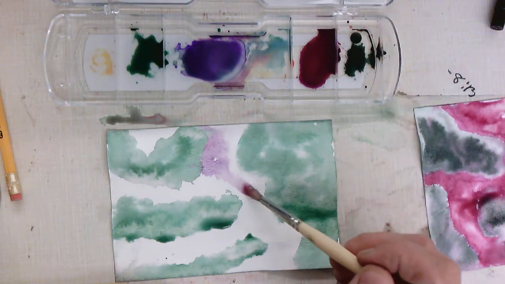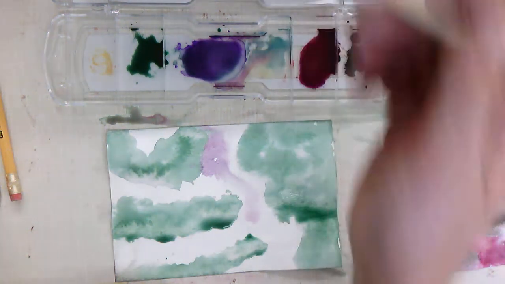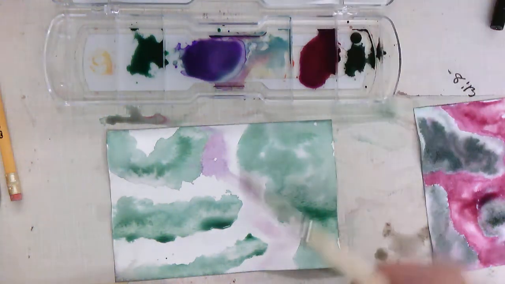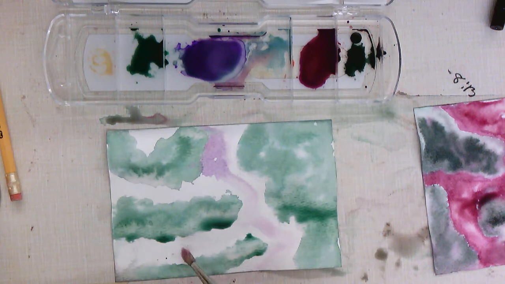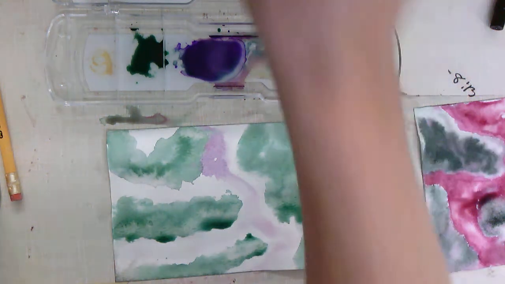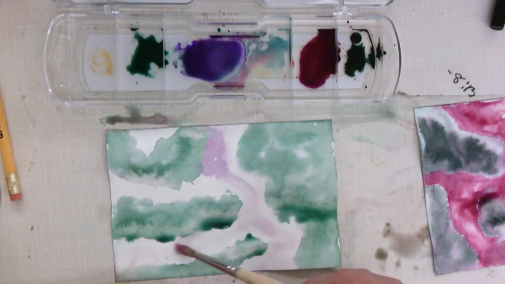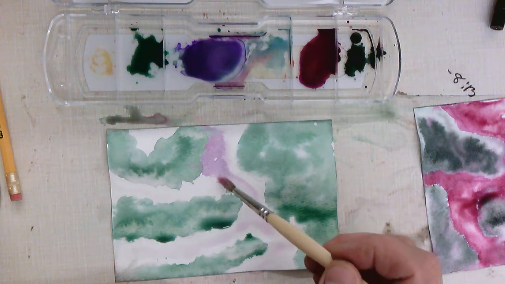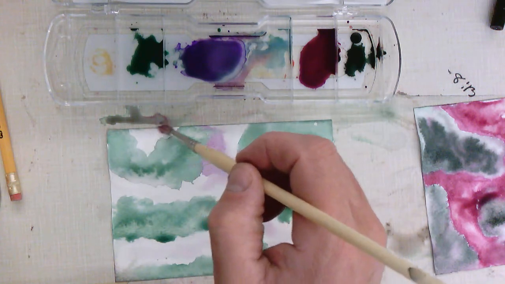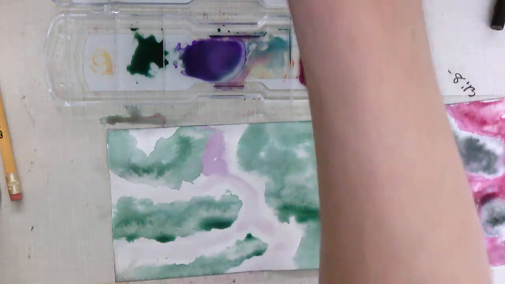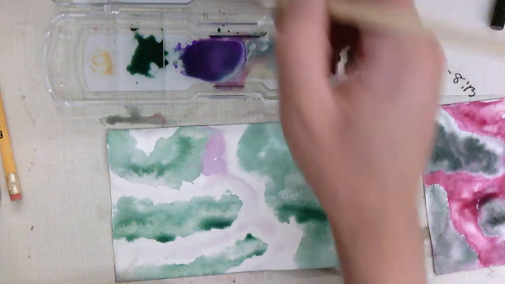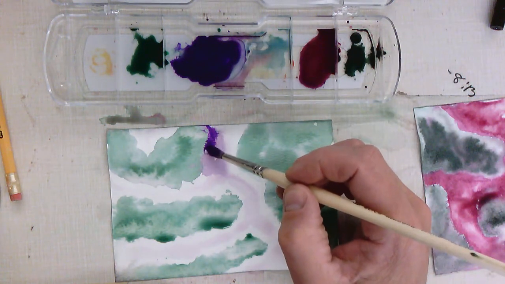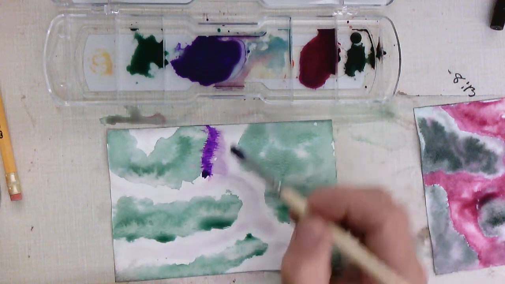So first, do the water puddle that doesn't touch the other water, doesn't touch the other color. There we go. All right. Now I'll go in and I'll take this color. There we go.